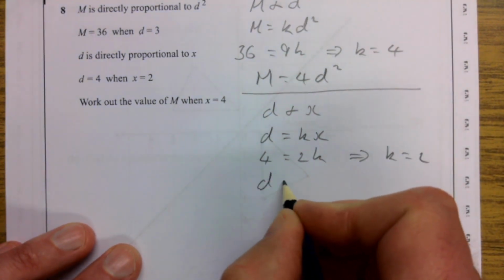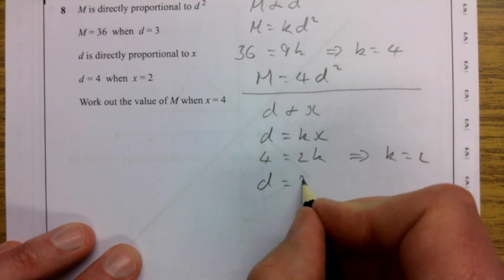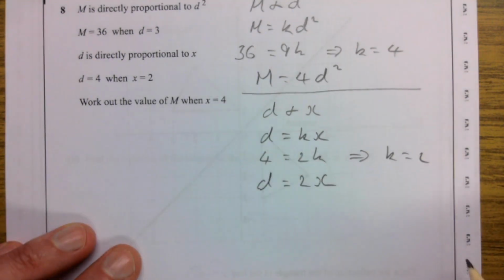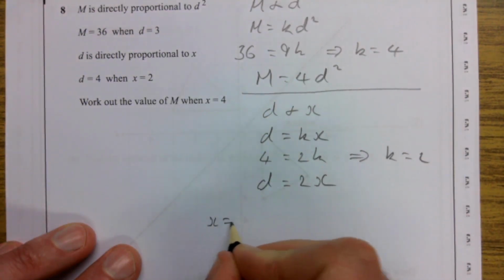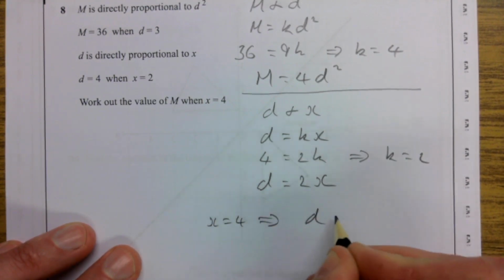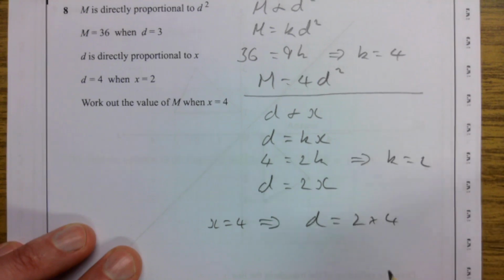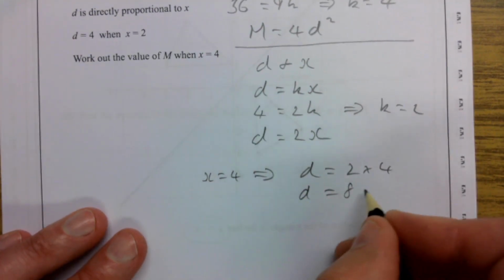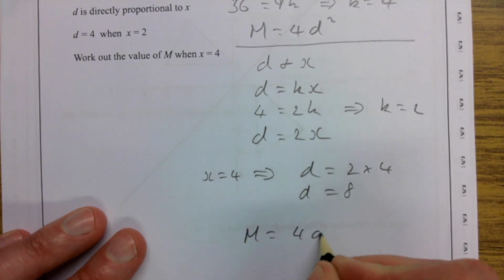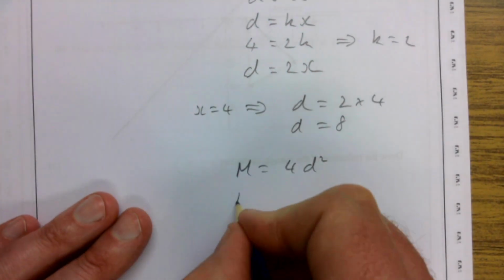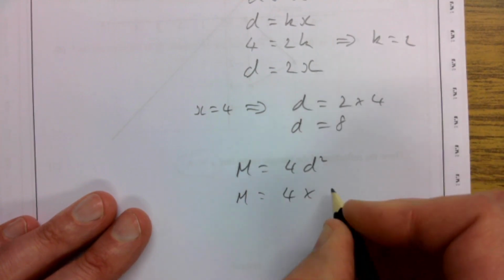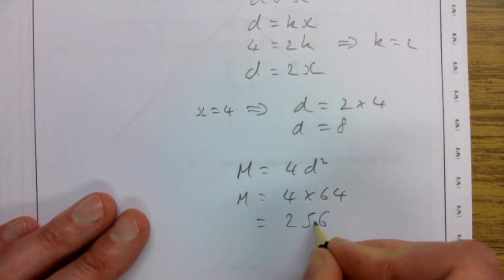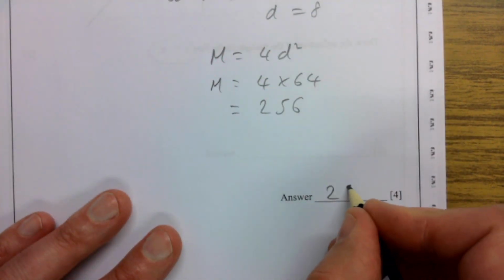So we have D equals 2X. Work out the value of M whenever X is 4. So whenever X is 4, D is going to be 2 times 4, so D is going to be 8. And then whenever D is 8, M is 4D squared. So M is 4 times the 8 squared, which is going to be 64. So M then is going to be 256.